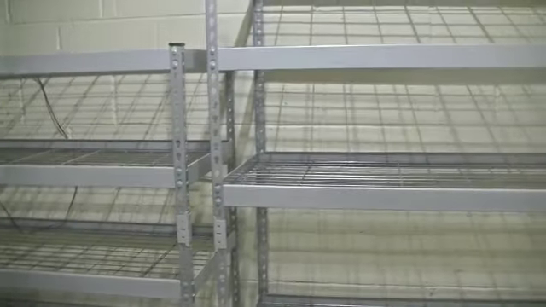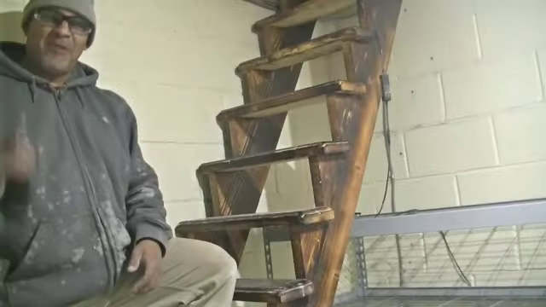Yeah, so it really looks nice. This room is finally complete. Almost. Got one more thing to do.